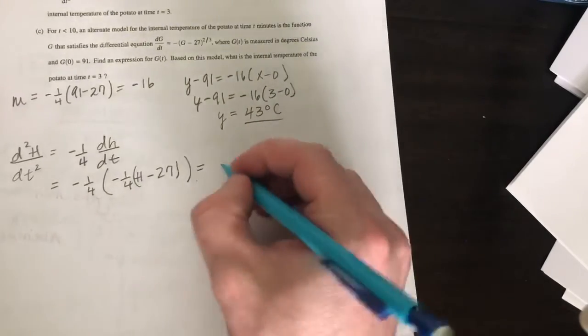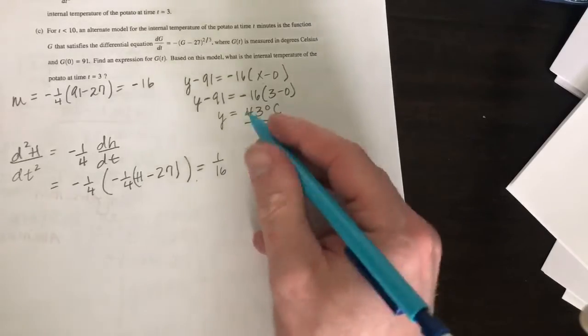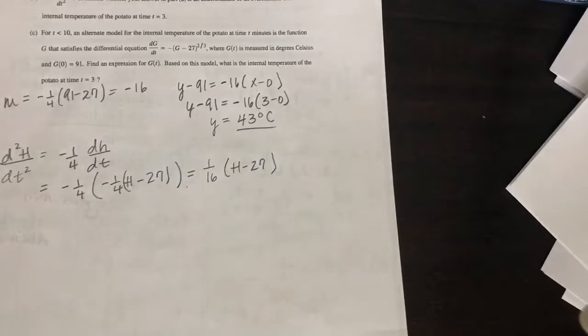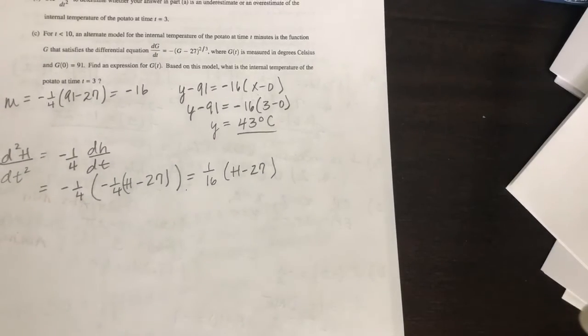This comes out to be 1/16 times h minus 27. Now, at t equals 3, we said that the temperature was going to be 43 degrees.